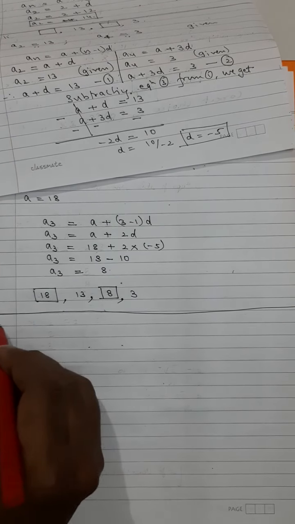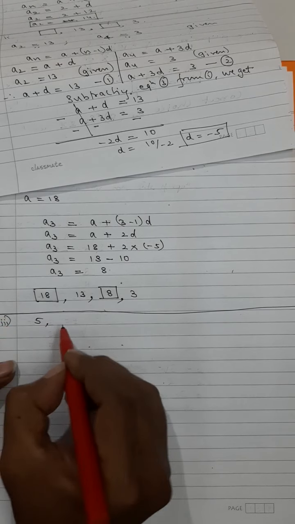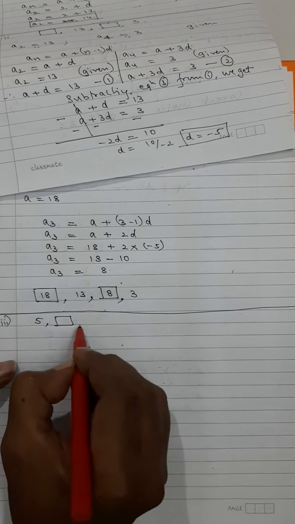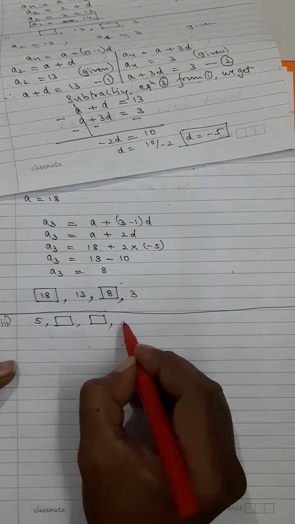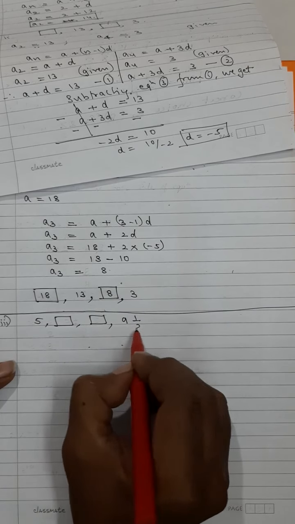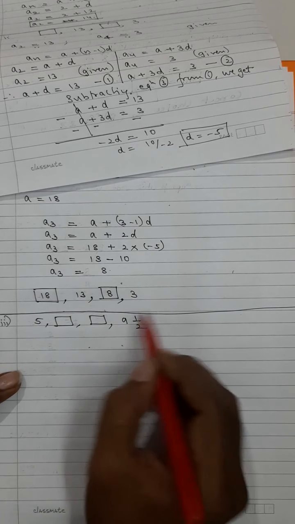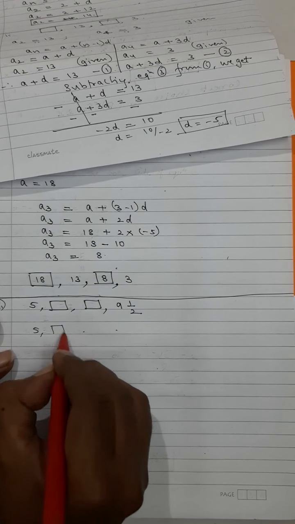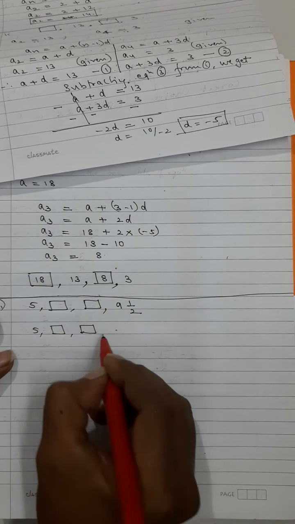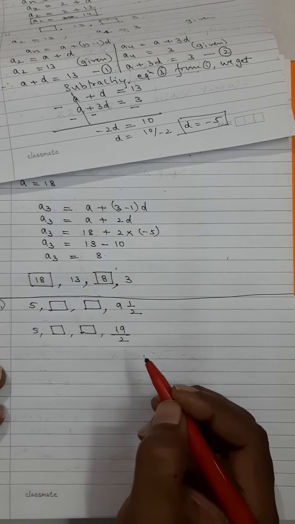In the third one, the first term is 5, the second we have to find, the third also we have to find, and the fourth is 9 integer 1 upon 2. 9 integer 1 upon 2 means 9 plus half. 2 9s are 18 plus 1, 19 upon 2. So we will get 5, first box, second box, 19 upon 2. This will be the condition.